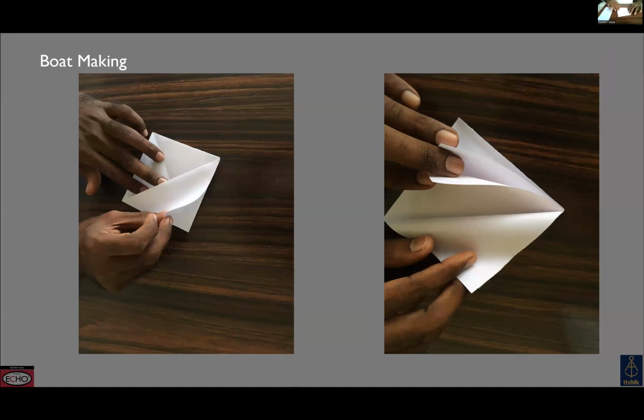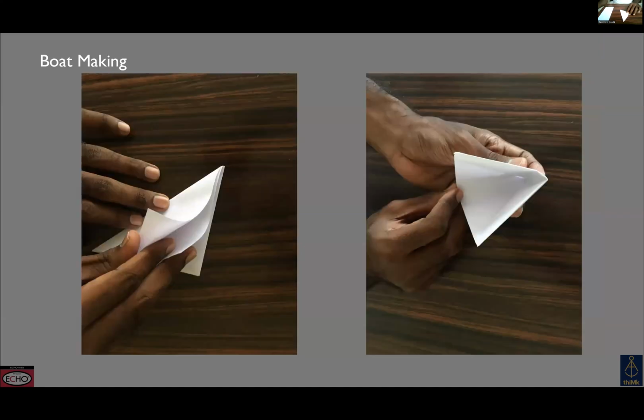And turn it upside down and fold the other 3. So these creases are important as we do. So we've done this. That's in the next slide.